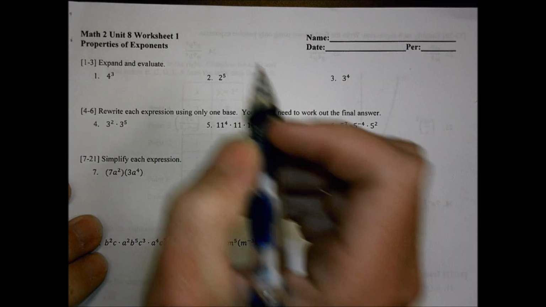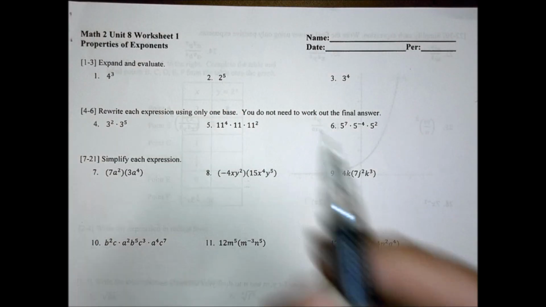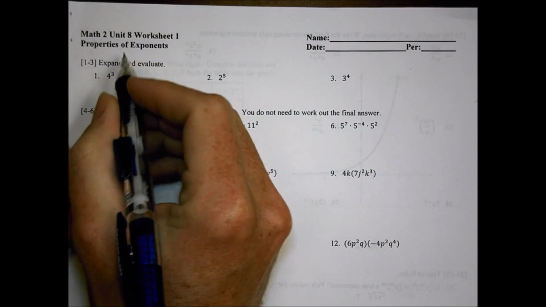Hey, this is Math 2, Unit 8, Worksheet number 1. Today we're going to be talking about properties of exponents together, and we're going to do some of the homework problems with you. So the first set here wants you to expand and evaluate.